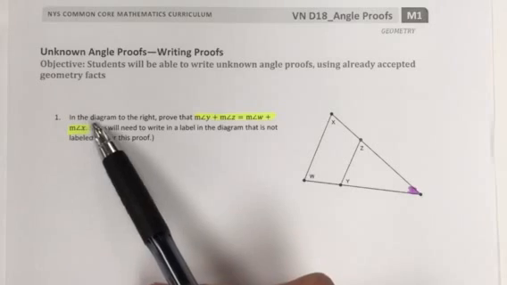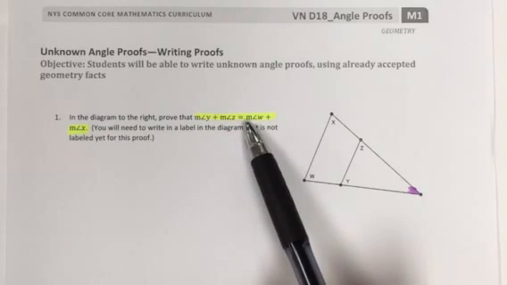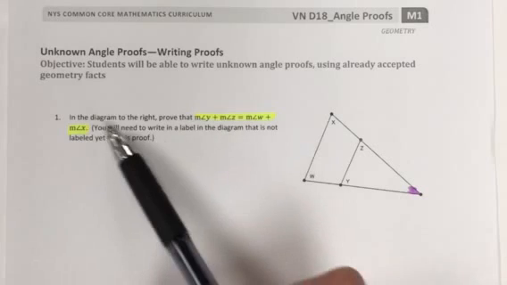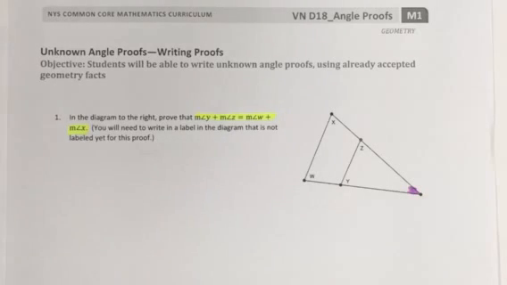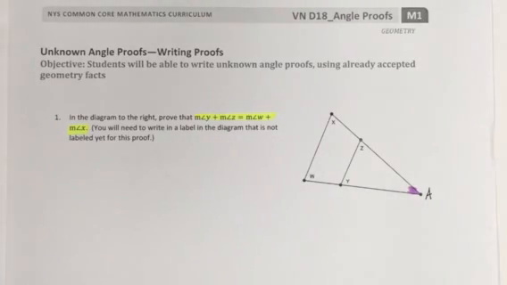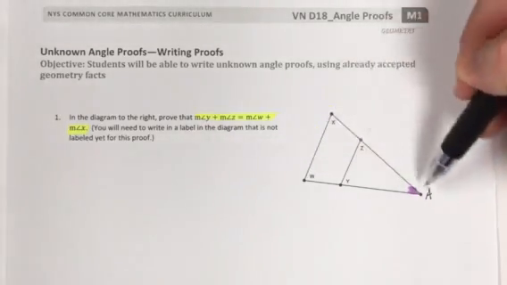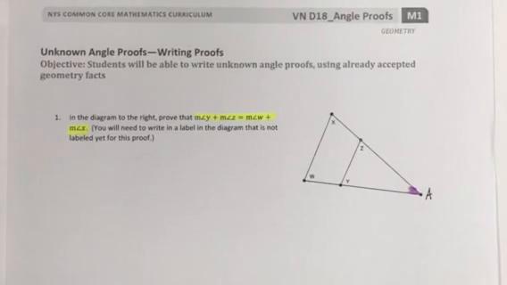So right now it says in the diagram to the right, prove that the measure of angle y plus the measure of angle z equals the measure of angle w plus the measure of angle x. It also suggests that you might want to write a label in there, so I'm going to write A next to this unlabeled point. I also highlighted it because it's actually an angle in both of the triangles.